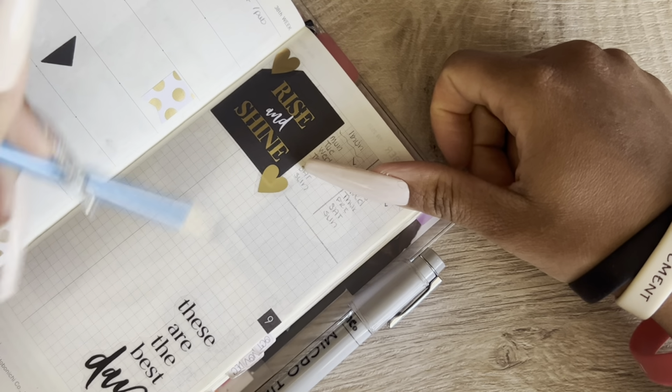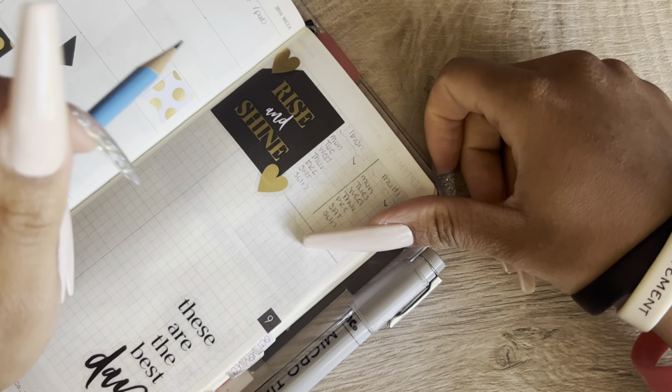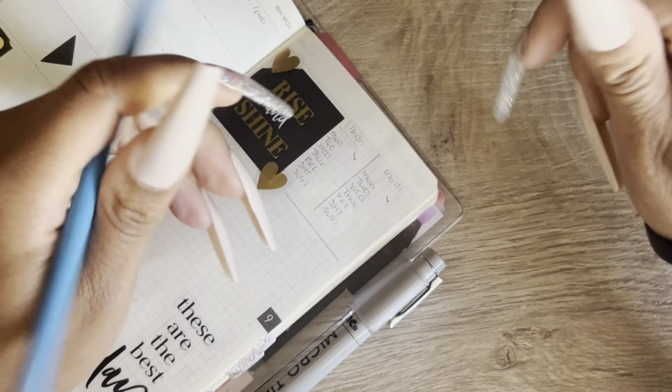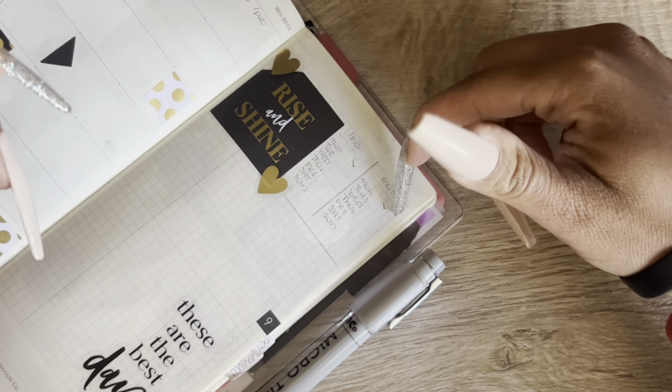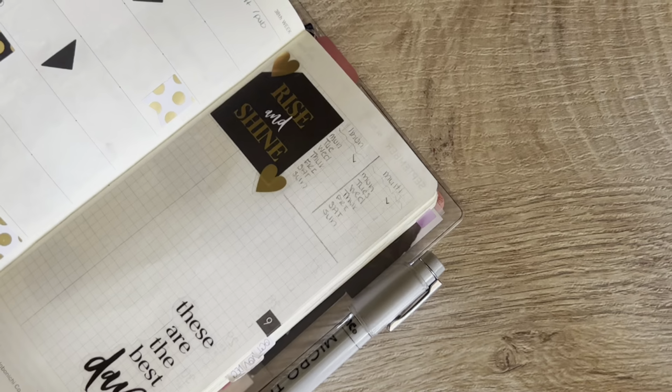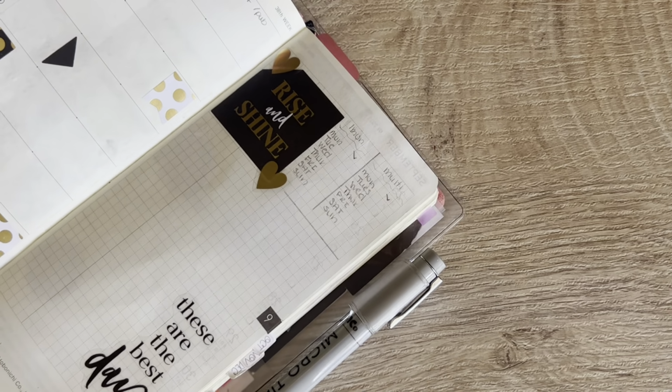Okay, so I also like the fact that you can create sections down here. So one section that I have is for my vitamins. Another section, all this can just be notes or like a brain dump.